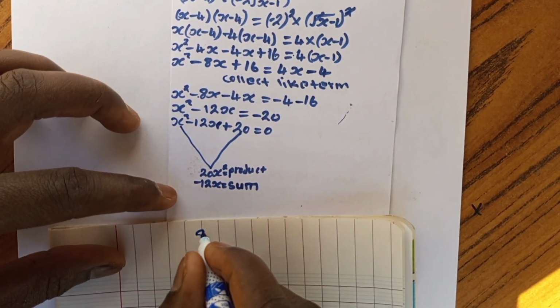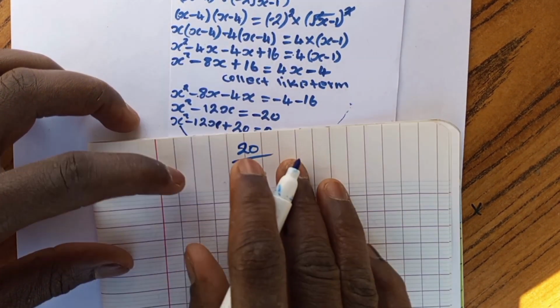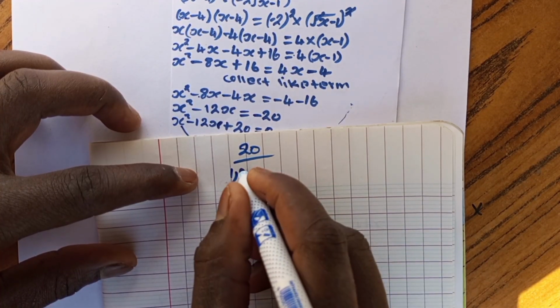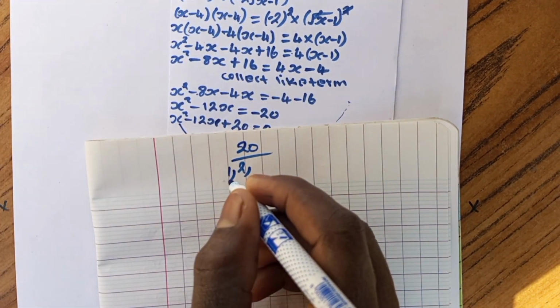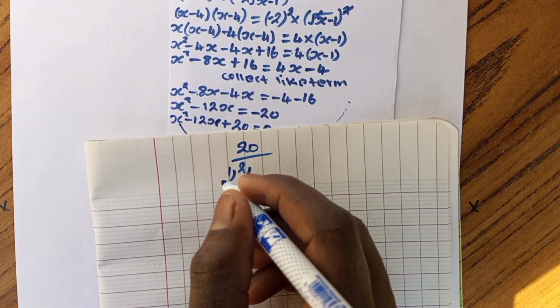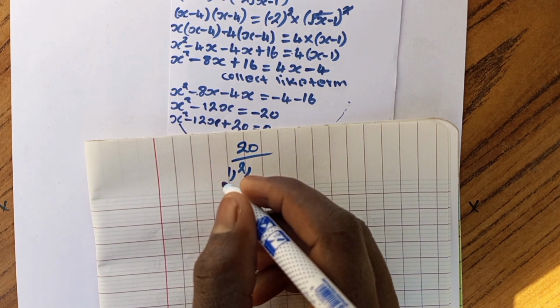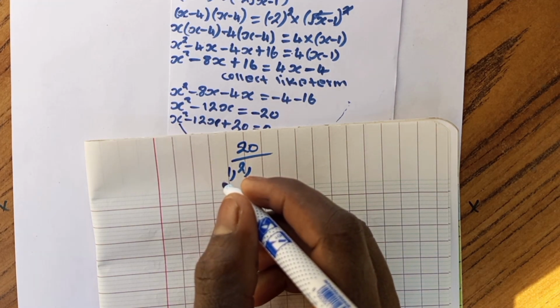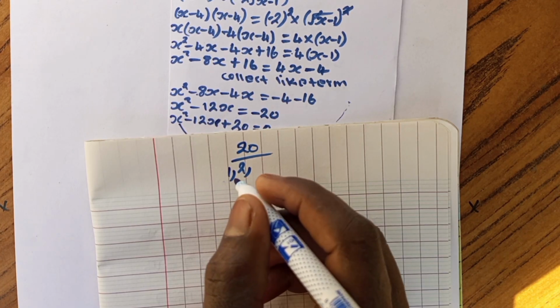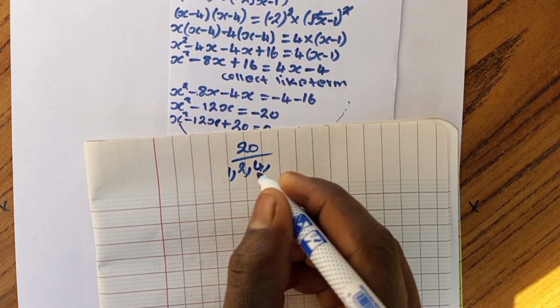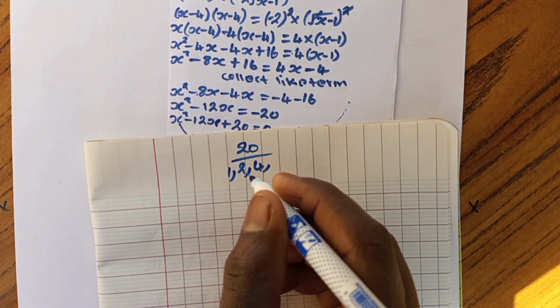So let us find the factors of 20. The factors of 20, we have 1, we have 2. Let us test if 3 can enter into 20. No. 4, yes, we have 4. We also have 5.